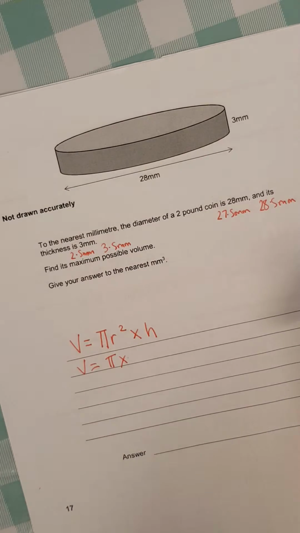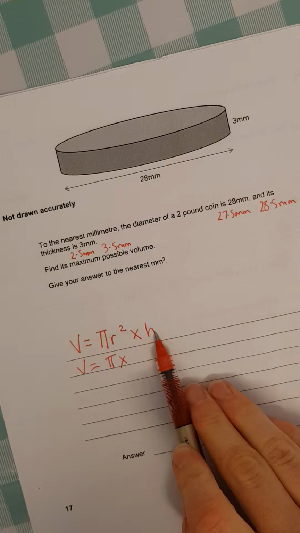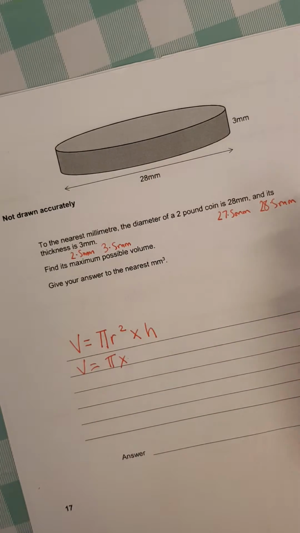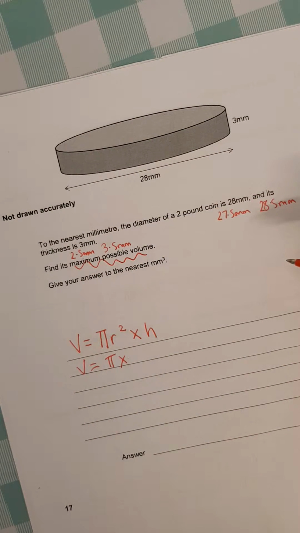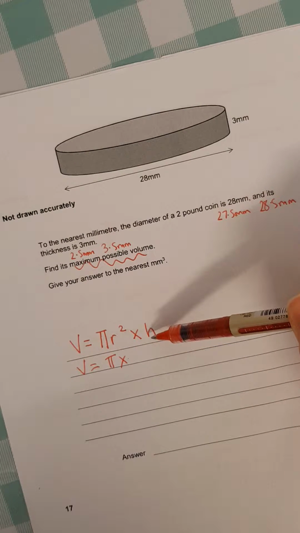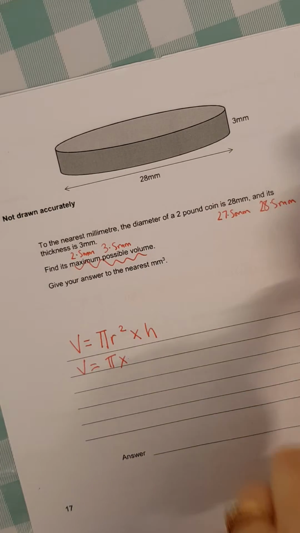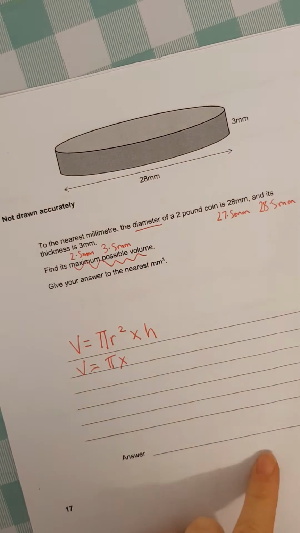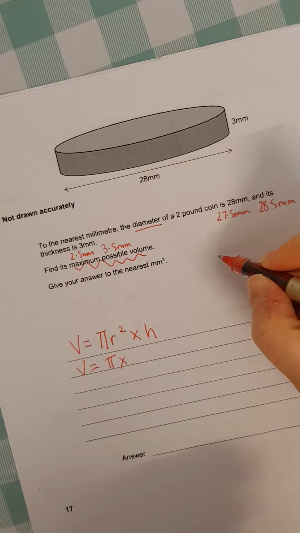Now because we want to multiply our radius by itself and then multiply that by the height and by pi, because we're multiplying, the way we're going to get the biggest possible outcome is by multiplying the big numbers together. So I'm going to use my biggest possible radius and my biggest possible height. There's one other thing to think about though, because you're given the diameter, not the radius, but we know that the radius is half the diameter.